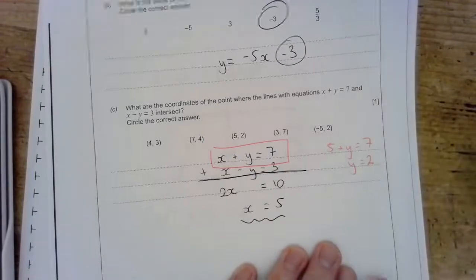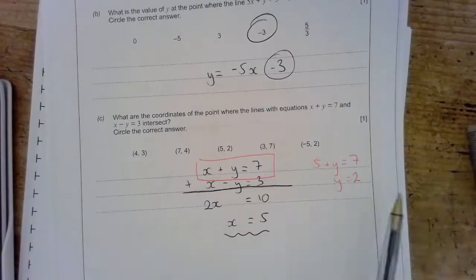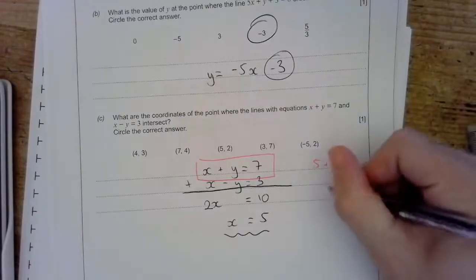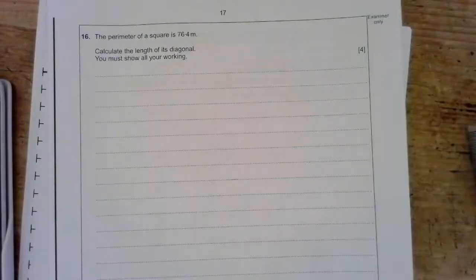Now I'm not really explaining how to do that, I'm just going through it really quickly. If you're unsure how to do that, go and ask your teacher, okay? I'm not going to go through absolutely everything and how to complete it.